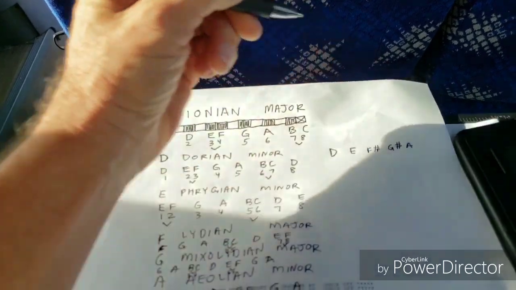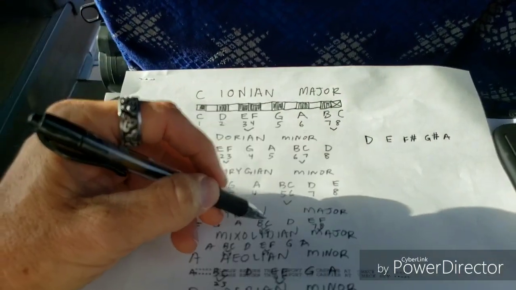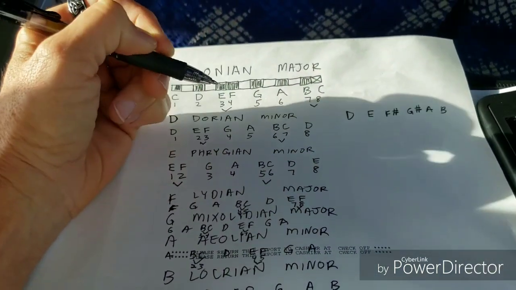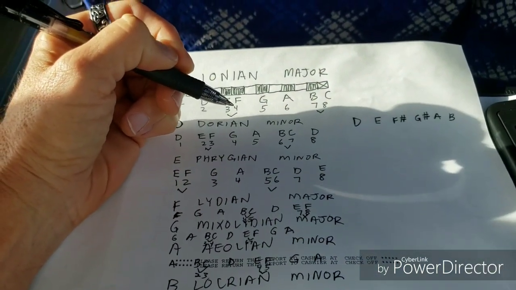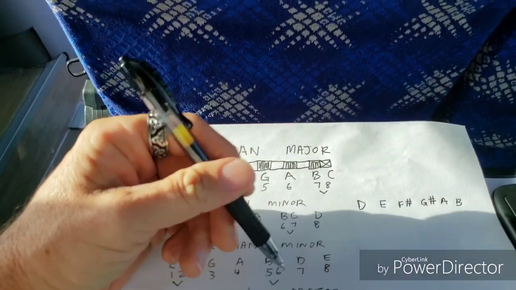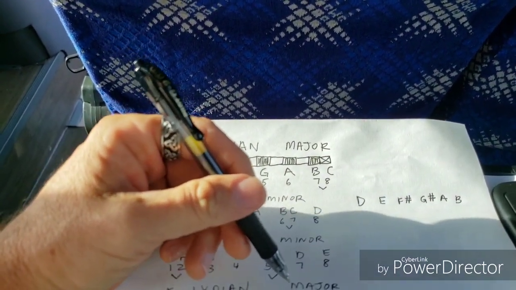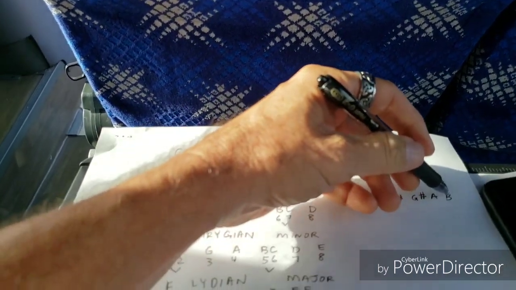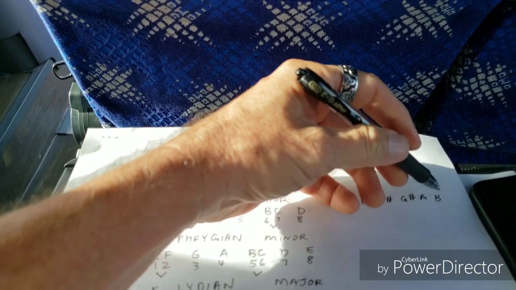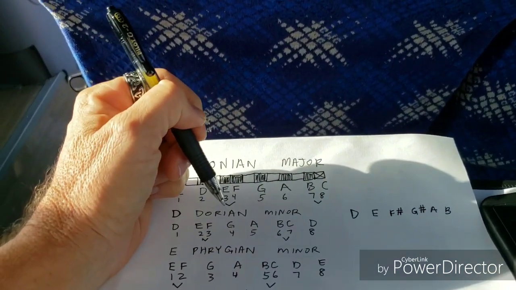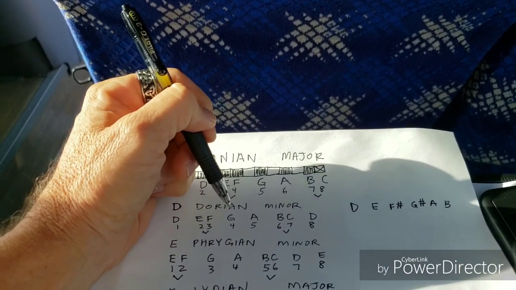So you'd have just A, and then you would go a whole tone again to B, which makes sense. And then you would finish up. No, 7 and 8 are semitones. From B, it turns right into C. So C sharp would be a whole tone, right?